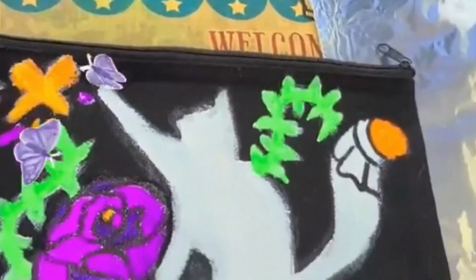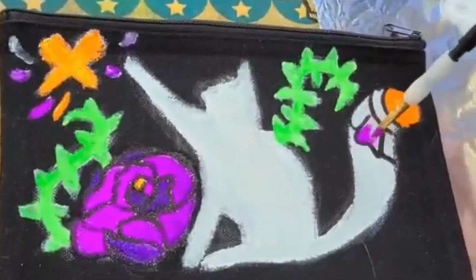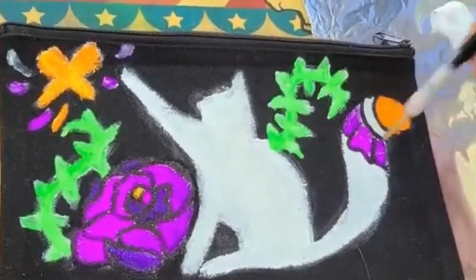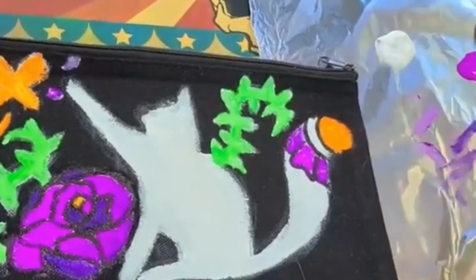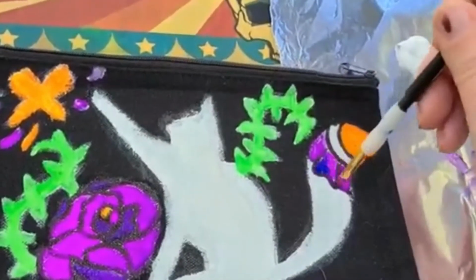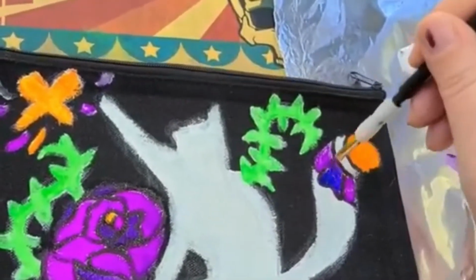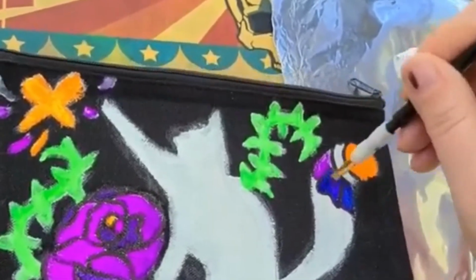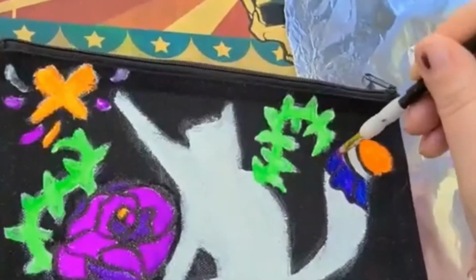So here we have our little butterflies that the kitty cat is reaching for, and some beautiful flower motifs on the tail over here. And we're using some contrasting blue and orange colors and purple and green colors.